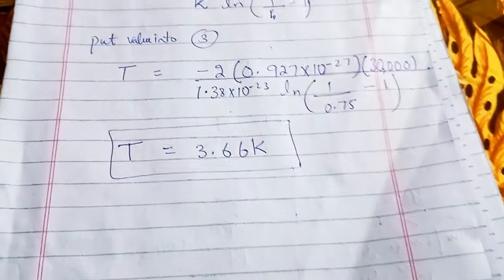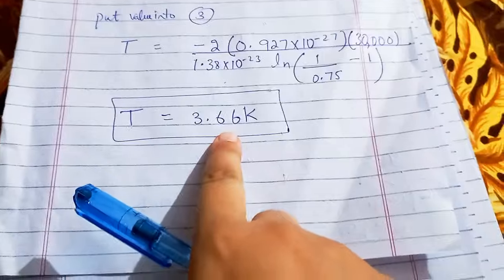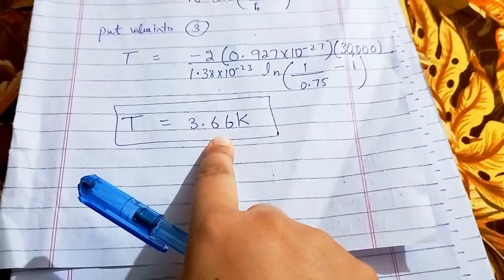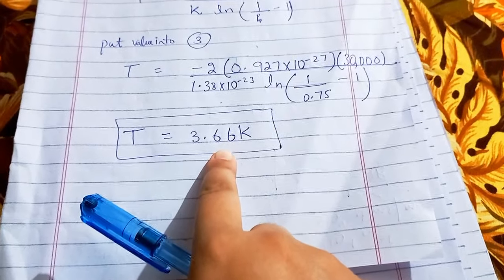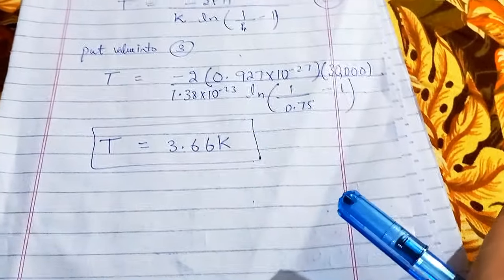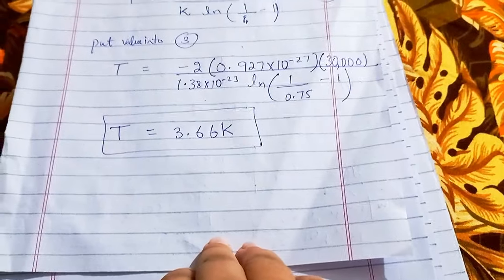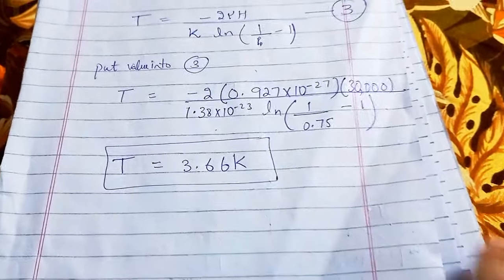And 3.66 Kelvin is the temperature at which the probability of atoms to be in states parallel to the magnetic field would be 75%, and below that temperature the probability will be even higher.